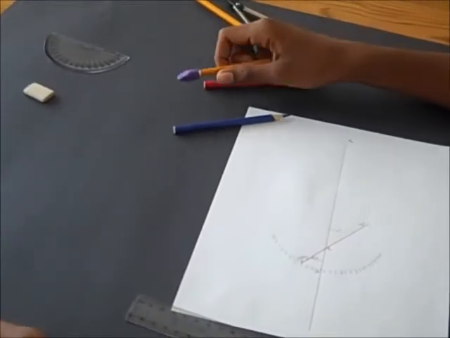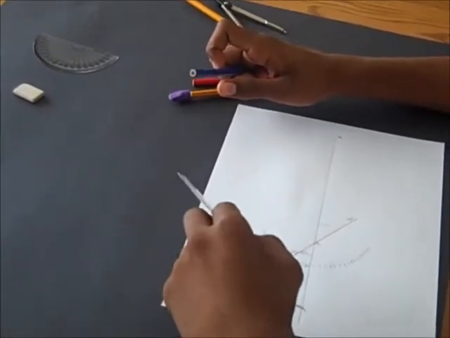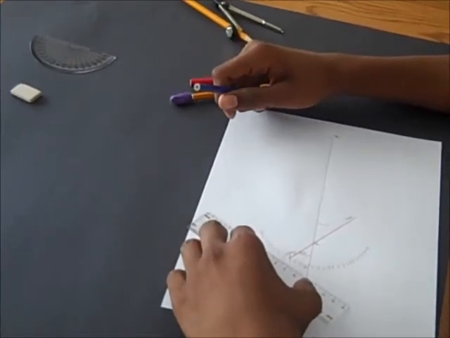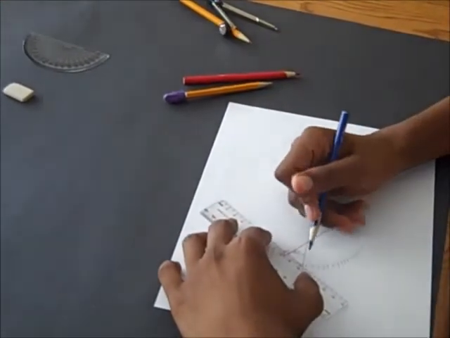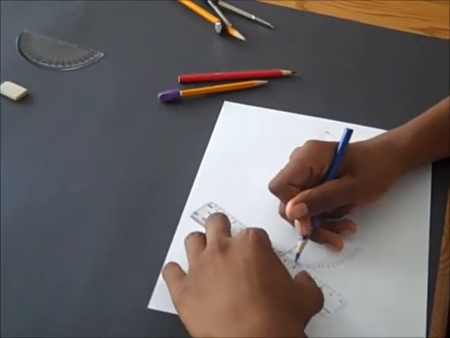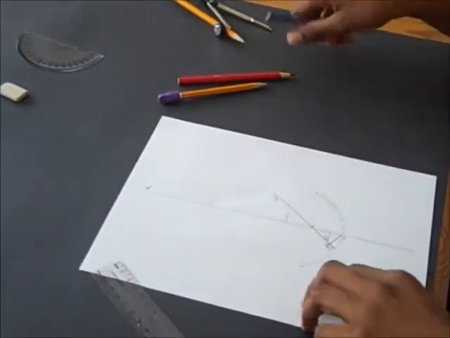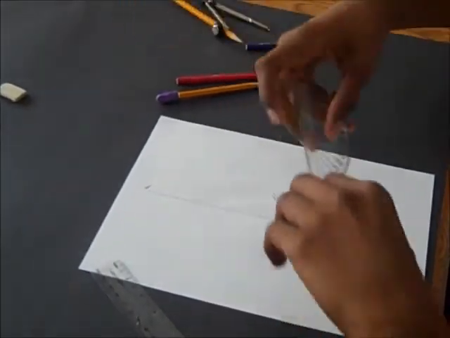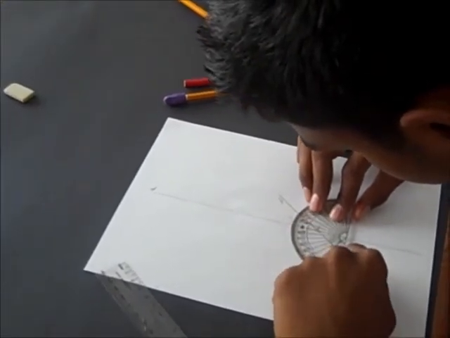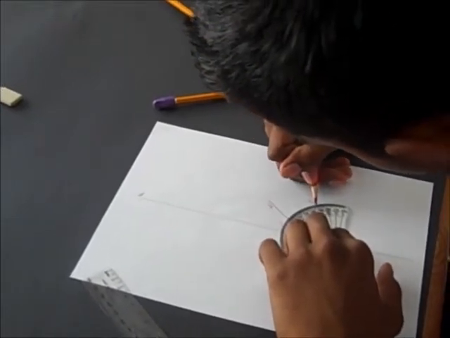From the tip of the arrow, Dalton will draw an incident ray that meets the vertex of the mirror. Then he will draw the reflected ray, noting that the principal axis is the normal at the vertex. He is measuring the angle of incidence, and then he will determine the reflected ray.